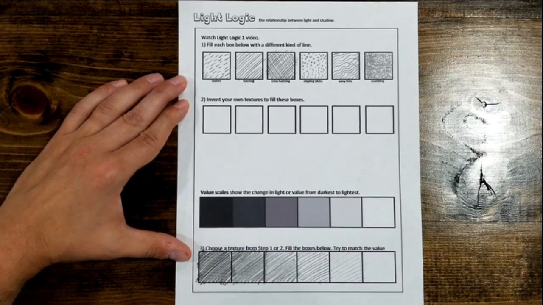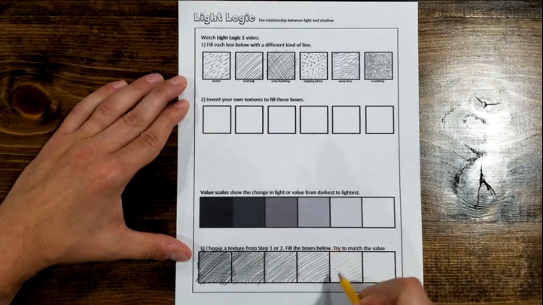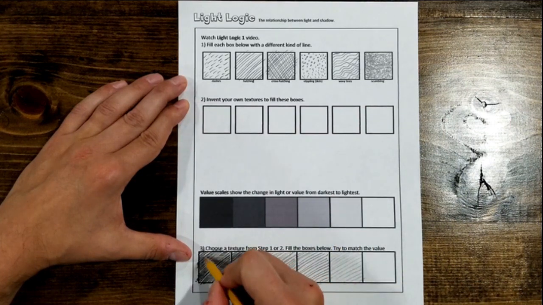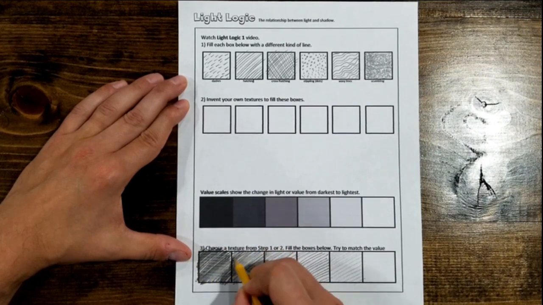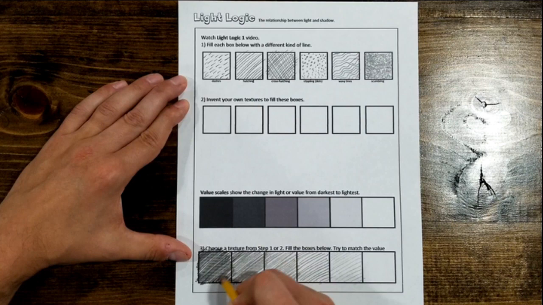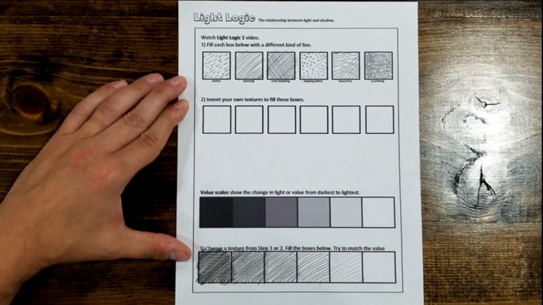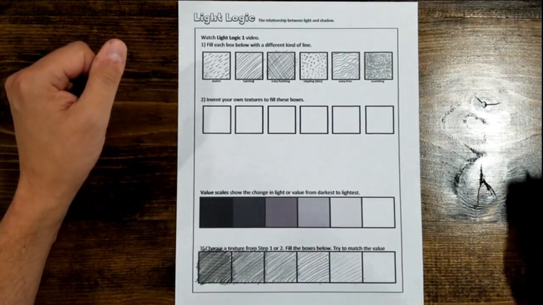Something that helps me is to kind of squint my eyes, and then I can compare the two a little bit easier and see how close I'm getting. I feel like this one needs to get even darker. Get as close as you can. Let's see what you can do.